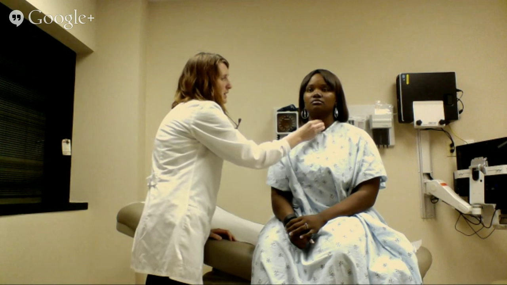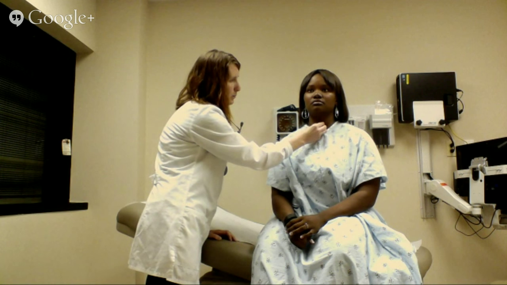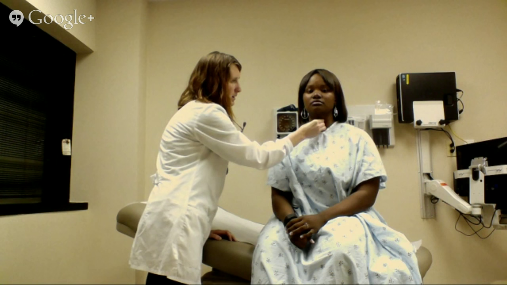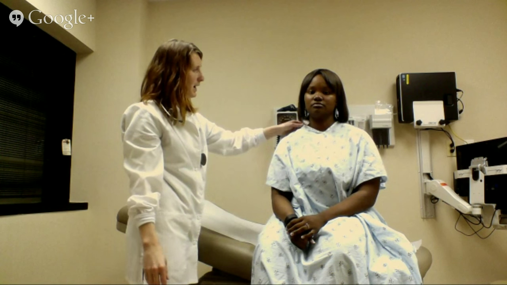While I'm here, I will also assess the thyroid, ensuring that it is not enlarged. So Tiffany, if you'll just give me a swallow. Good. Next, if I was looking for a JVD, I would have her at a 45-degree angle to assure that there's no jugular vein distension, which there's none.